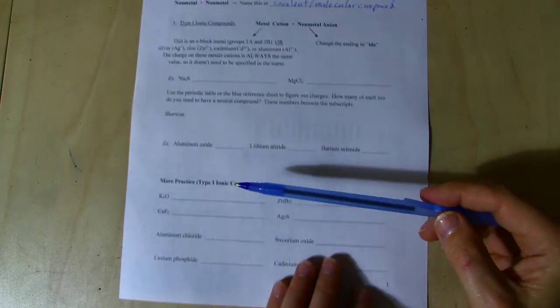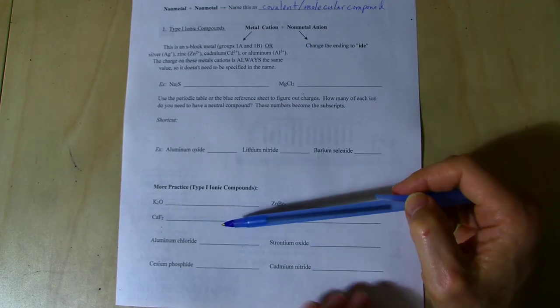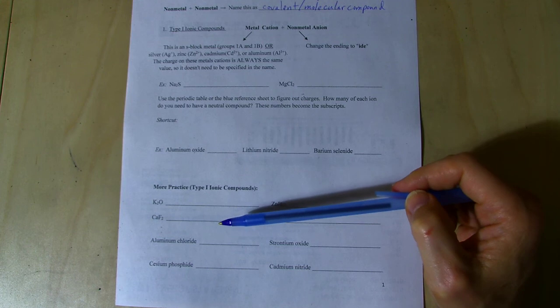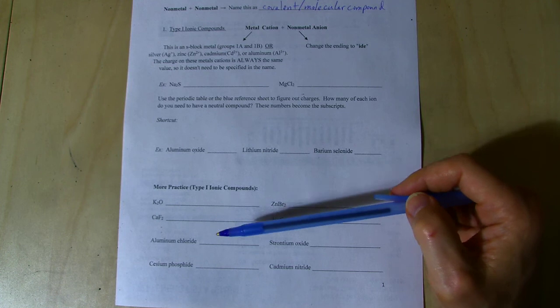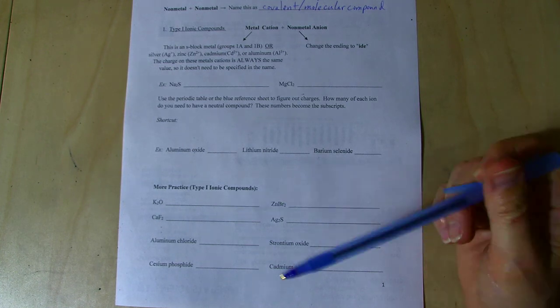I will go through some examples and explain what's going on, and then you will pause the video and do more practice, and then restart the video and continue, and in like manner in other parts of this nomenclature activity.